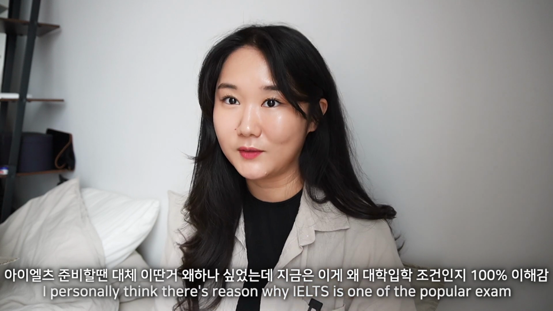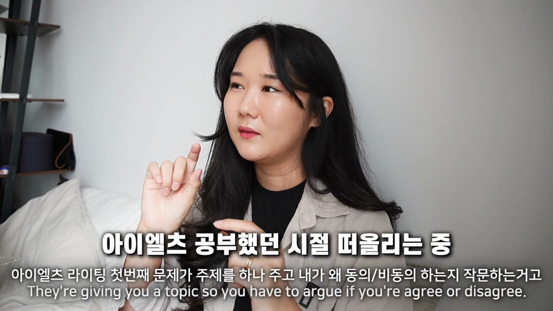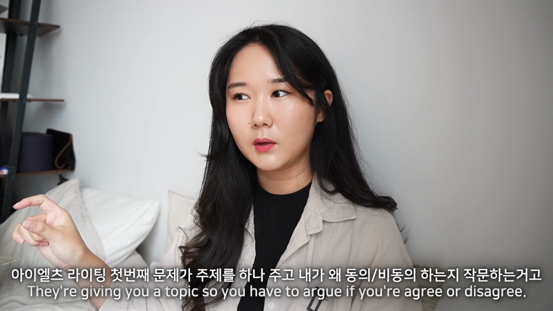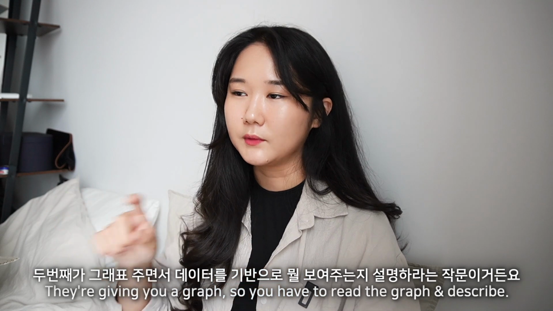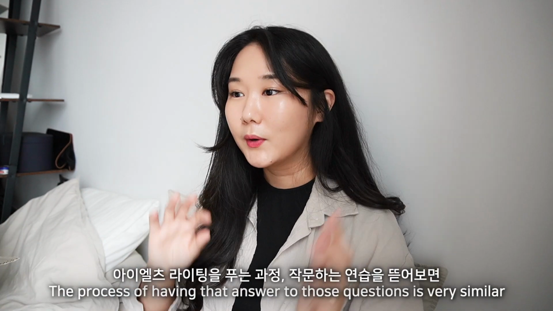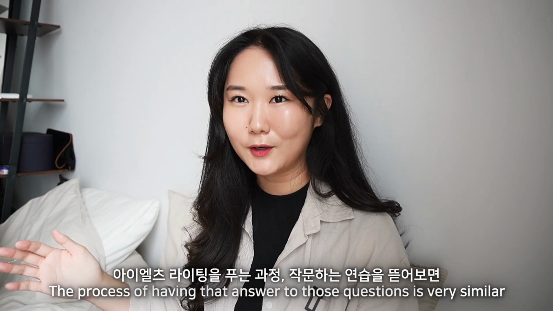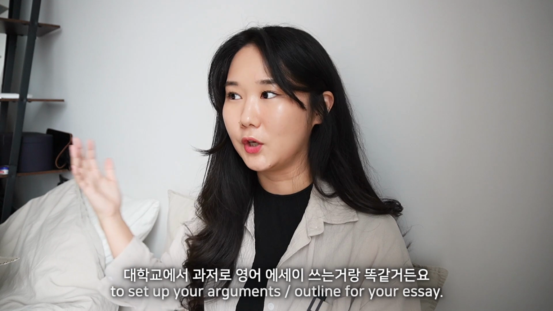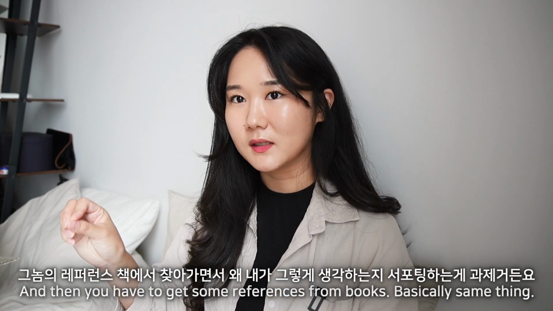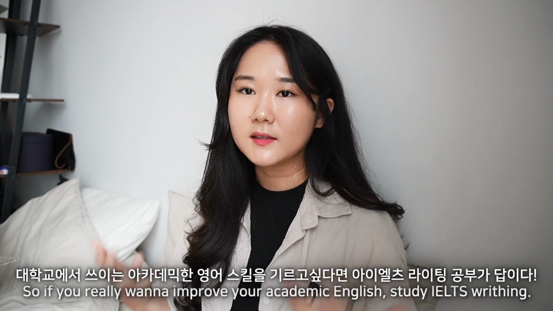I personally think there is a reason why IELTS is one of the popular exams that you have to take to get into university abroad. They are giving you a topic, so you have to argue if you disagree or agree with that topic in English. They're giving you a graph, so you have to read the graph and describe what they're trying to say out of all the data on that graph. The process of answering those questions is very similar to setting up your argument outline for your essay. First of all, you have to have an opinion about certain topics, and then you have to get some references from books. Basically the same thing. So if you really want to improve your academic English, then study IELTS writing.